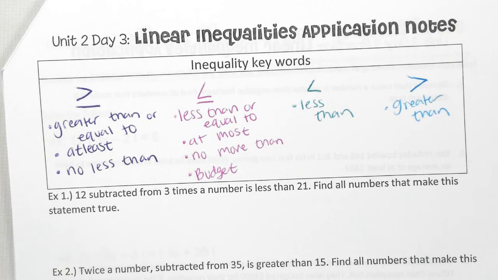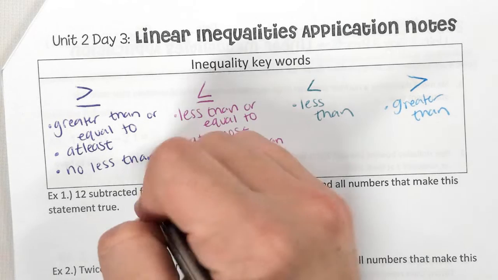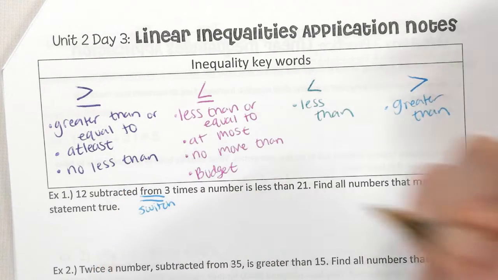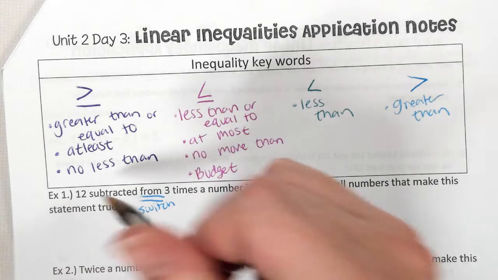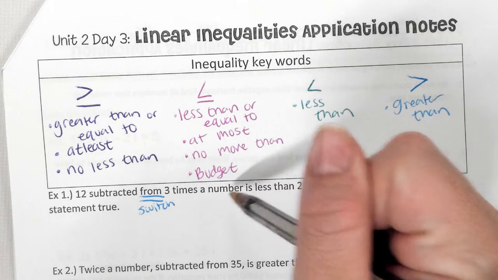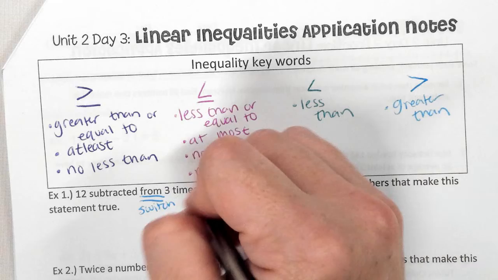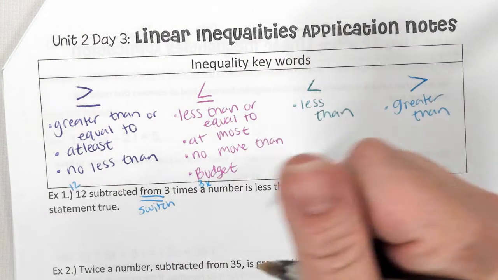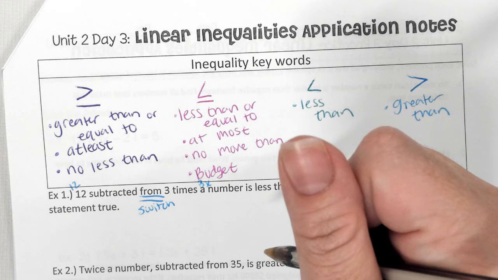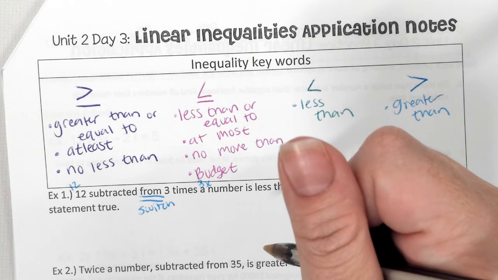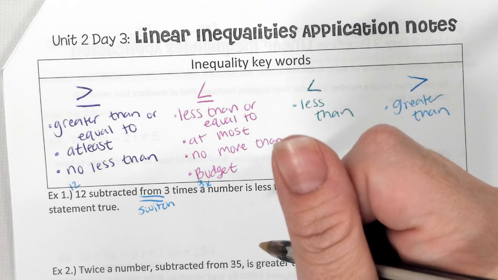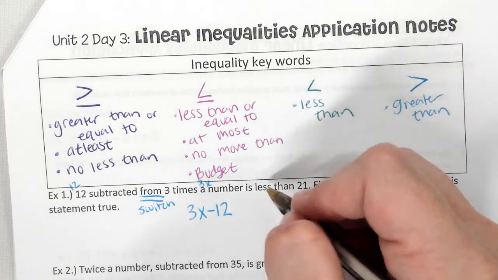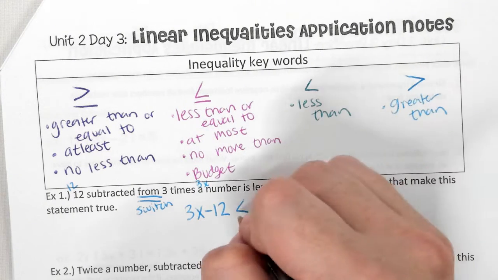Okay, so the first one, it says 12 subtracted from, what does from tell me to do? Switch, okay, so that means that 12 is going to go second, and 3 times the number. Do we know what number? So that's 3x and 12. So how are we going to write that if it says switch? (3x minus 12), you're exactly right. Is less than 21.